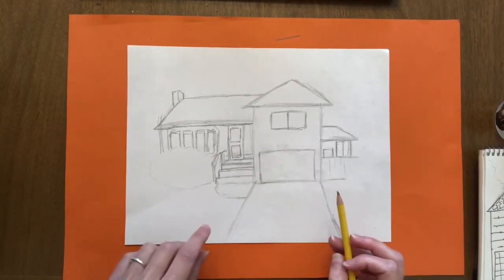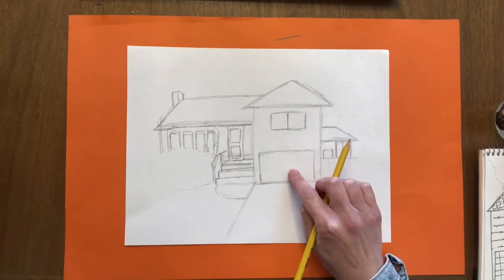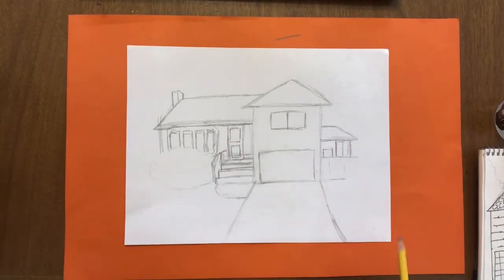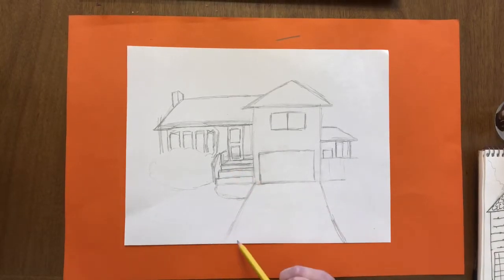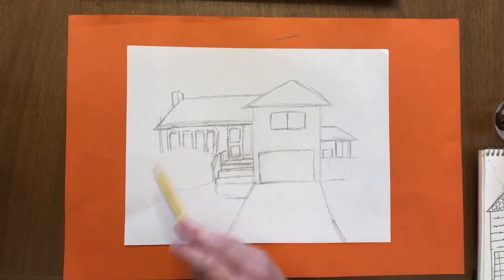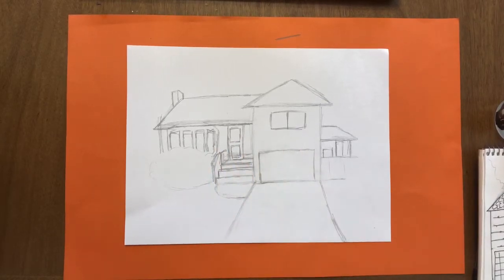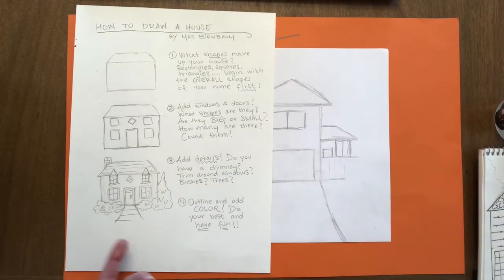Okay, I've added windows, I've added doors, I've added a garage door. Is it perfect? No, but I'm having a great time. I'm really struggling with these steps over here, but that's okay. It's part of the fun. I'll tackle that later. Now that I have the windows and the doors, I am going to start adding my details.